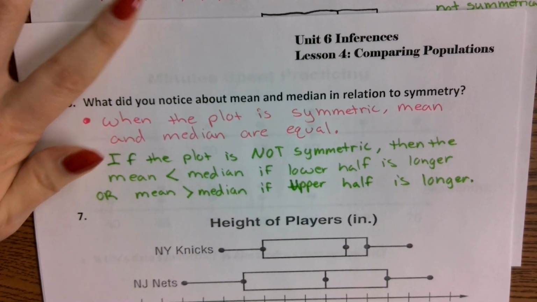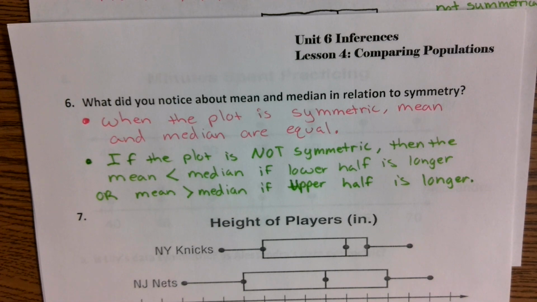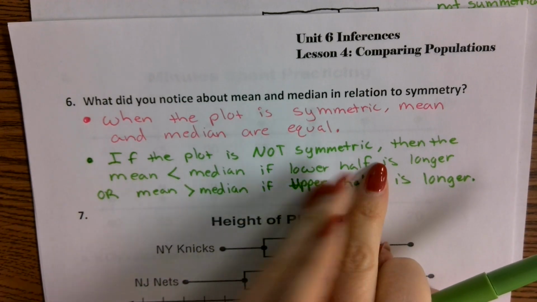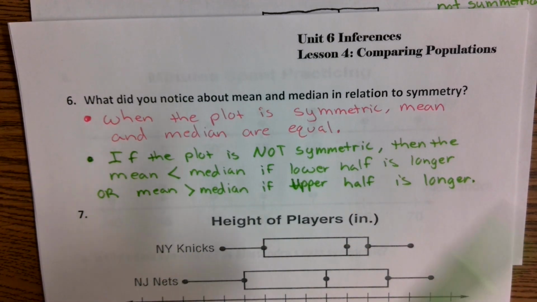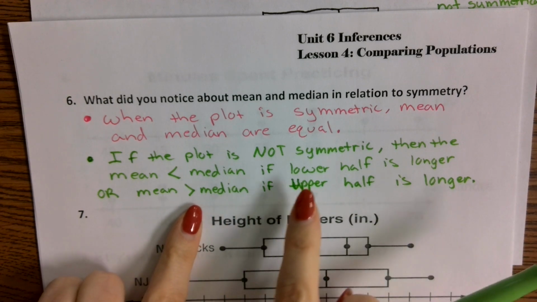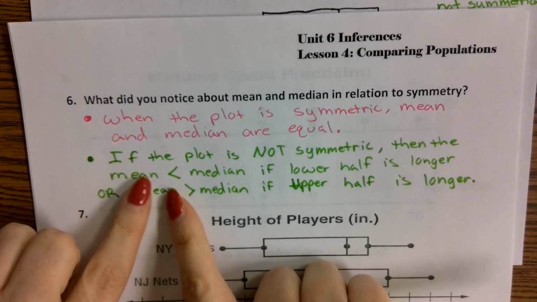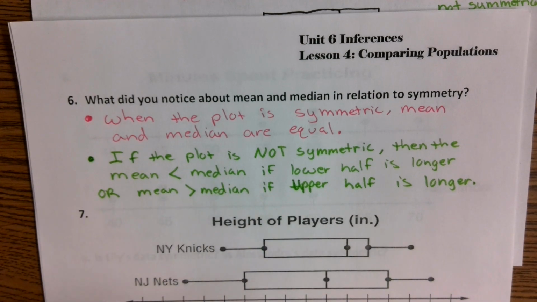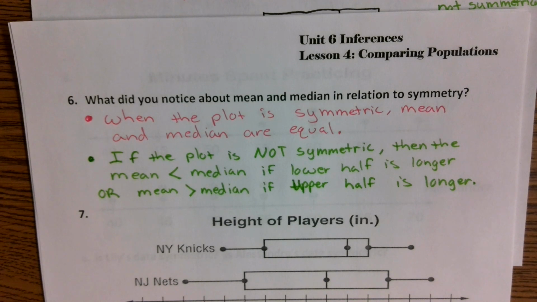Okay? So again, if it's not symmetric, then either the mean is bigger or the mean is smaller. If the mean is smaller, it's because you have a longer spread in the lower portion of your data. If the mean is bigger than the median, it's because your upper half is a longer spread. So you might not know exactly what the mean is going to be, but you do know whether it's going to be bigger or smaller than the median. And if it's symmetric, you know it would be equal to the median.